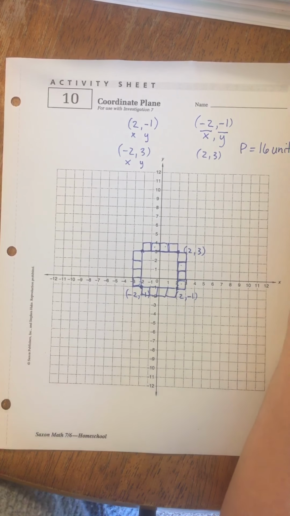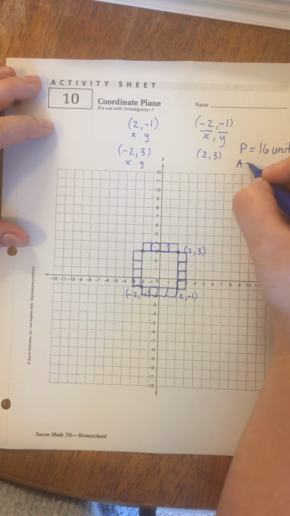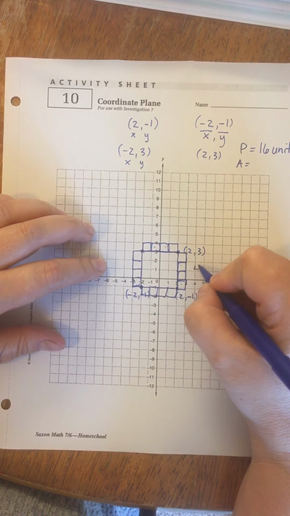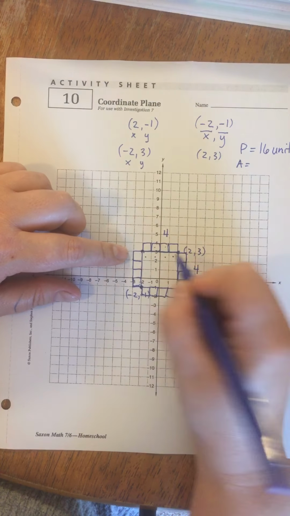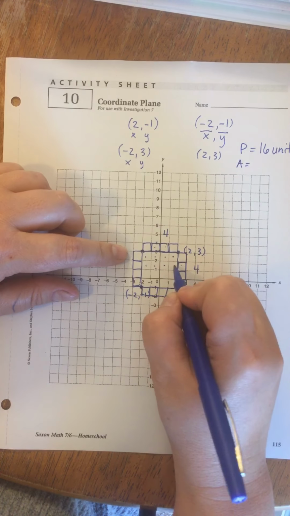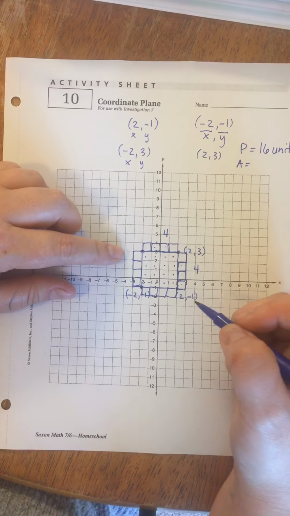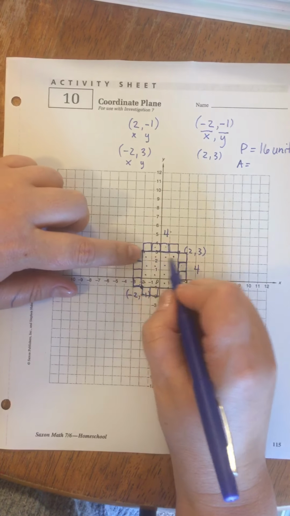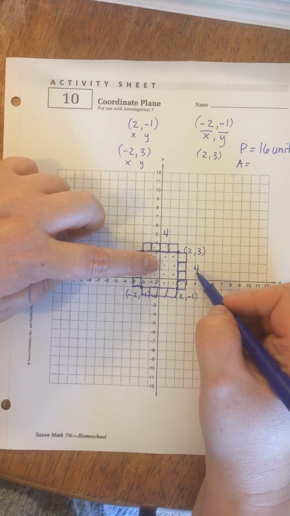What is the next one? C says, what's the area of the rectangle? Okay. The area of the rectangle, well, there's 4 sides here. The area, so there's 1, 2, 3, 4. 1, 2, 3, 4. 1, 2, 3, 4, and 1, 2, 3, 4. So 4 squares, right? There's 4 rows times 4 in each row. 4 times 4 is what?